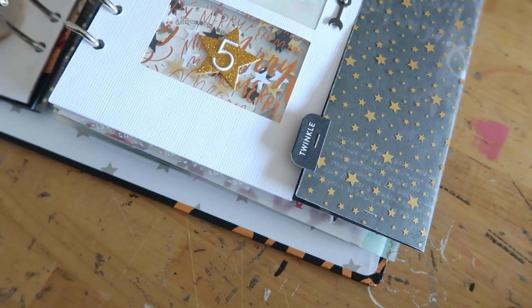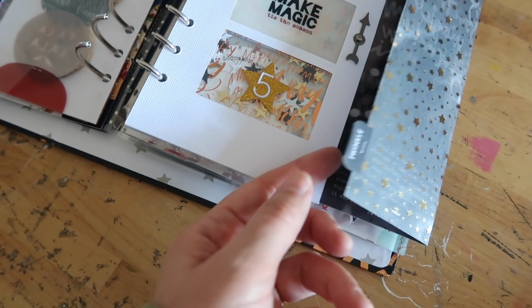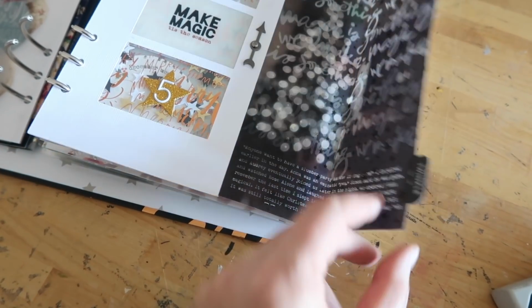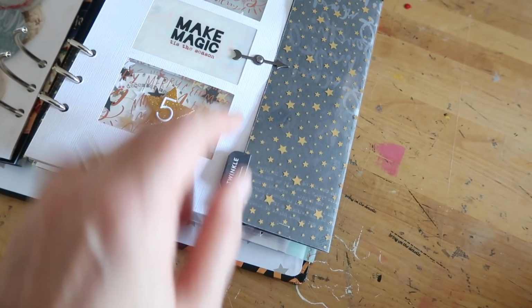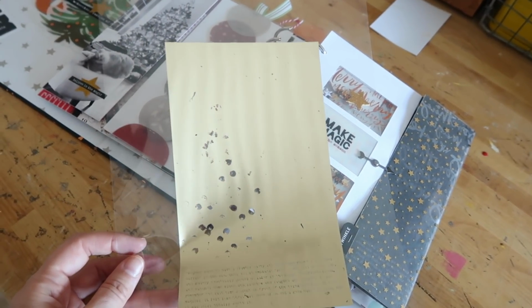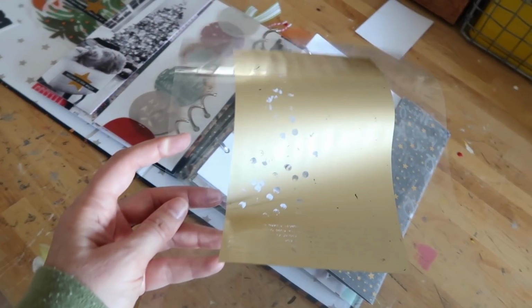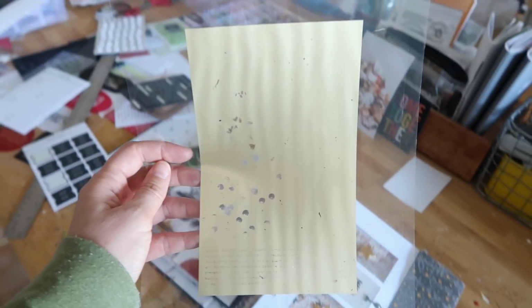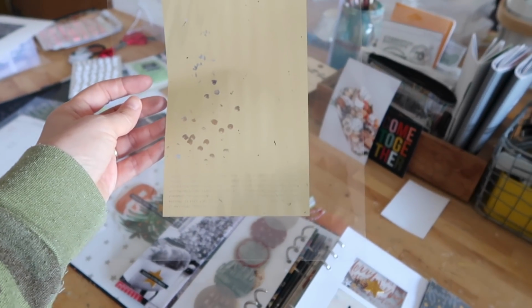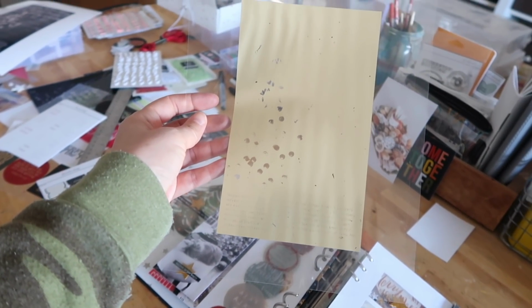Just a couple other things I wanted to show you guys on here. I did add a twinkle tab, sticker tab to the bottom there. I also did run that page through the Mink machine, and obviously it didn't work exactly right, but it's kind of fun to just see. The bokeh trees stayed on there.